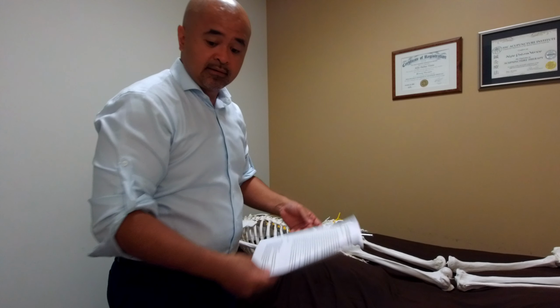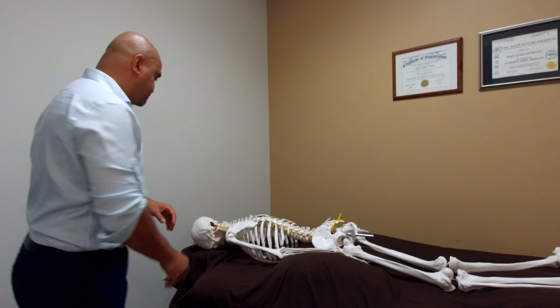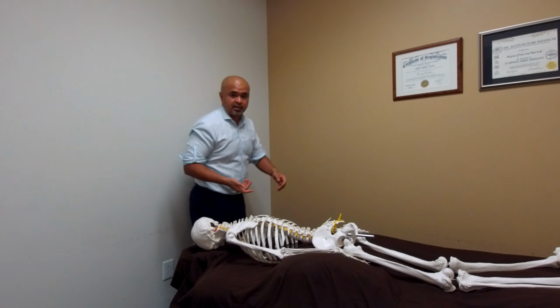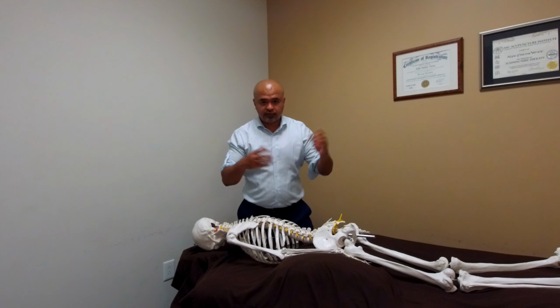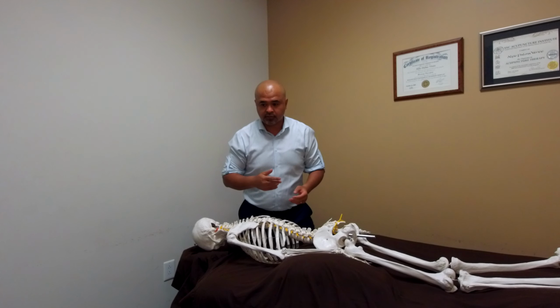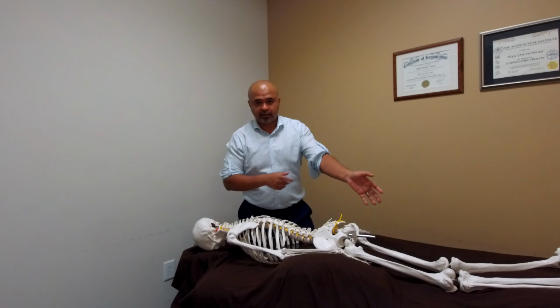So I'm going to go to Skelly here. You see Skelly's lying on his stomach. He's lying prone, and we're going to go straight into the techniques basically. So what you're going to do is you're going to have this person, after you've done all the assessments and the health history, the questioning, and so forth, lying prone.